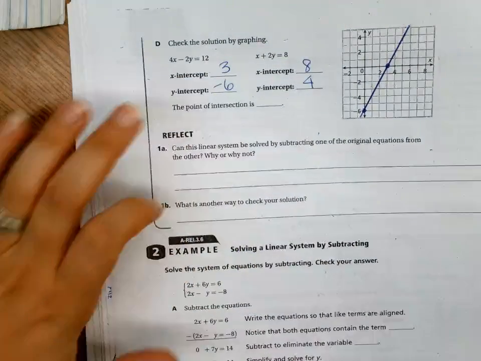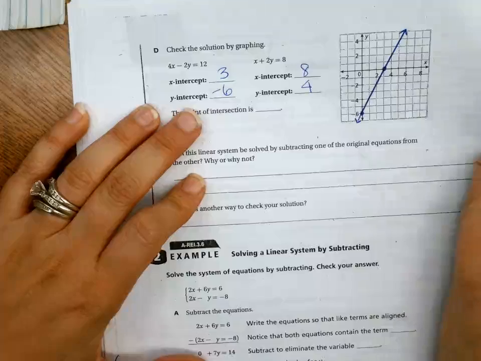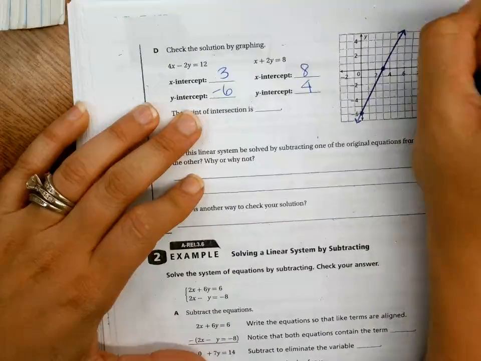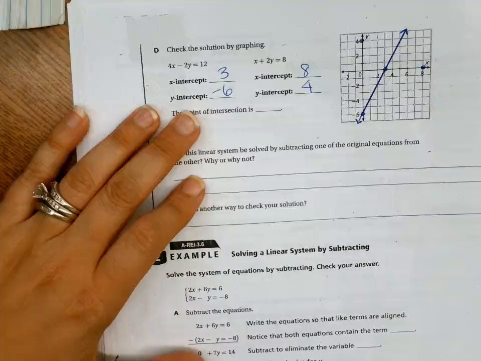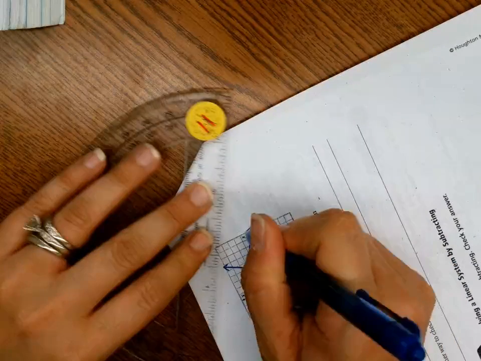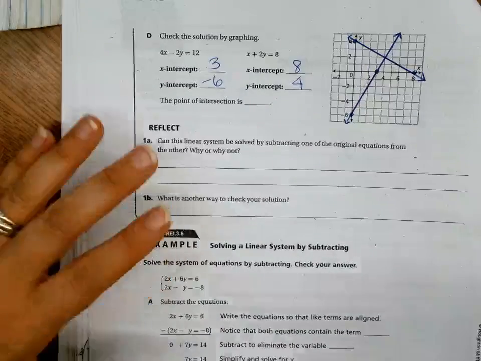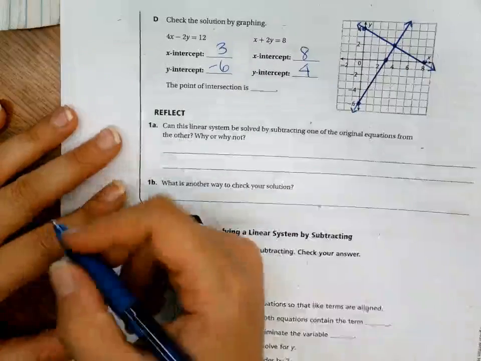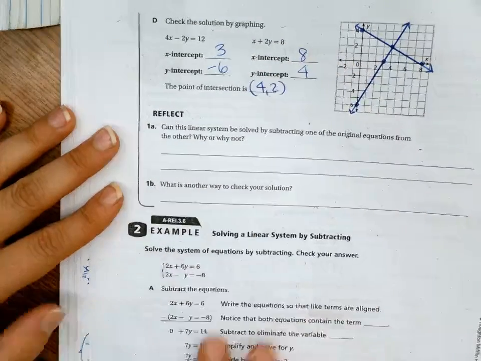Okay, and then our next one has an x-intercept of 8 and a y-intercept of 4. All right, so it looks like their intersection is at (4, 2). Get into the elevator over to 4 before you go up to 2. (4, 2), which is the same thing that we got on the previous page.